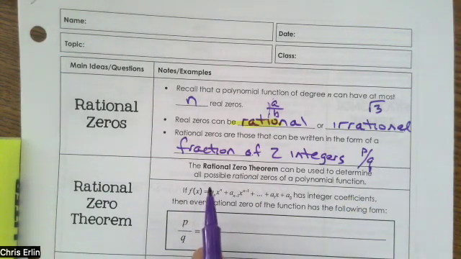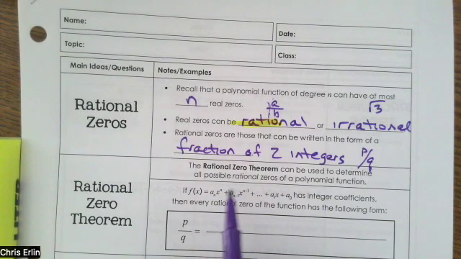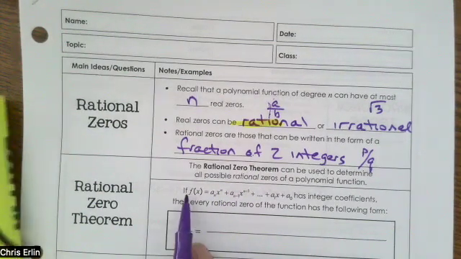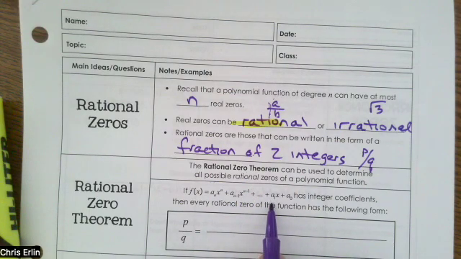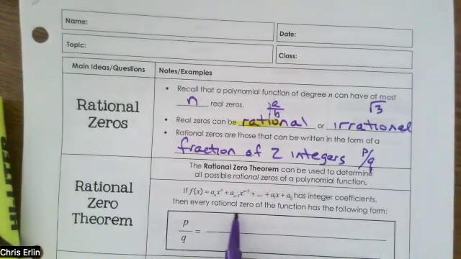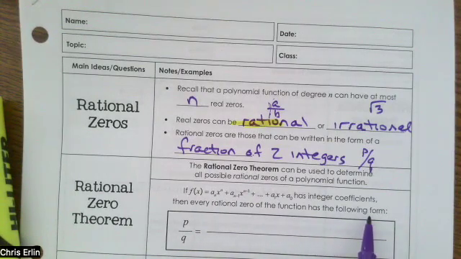The rational zero theorem can be used to determine all possible rational zeros of a polynomial function. If we've got some f of x that is a sub n of x to the n plus a sub n minus 1 of x to the n minus 1 plus dot, dot, dot, all the way down to a sub 1 of x to the first plus a sub 0, if all of these coefficients are integers, then every rational zero of the function has the following form.